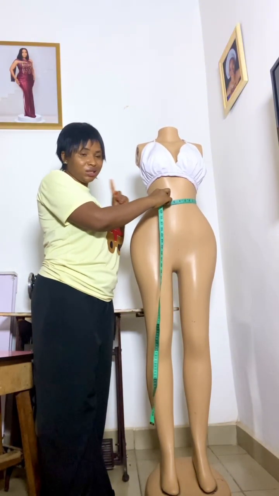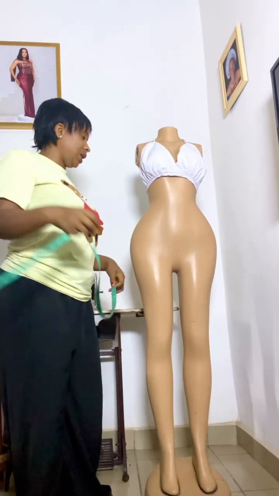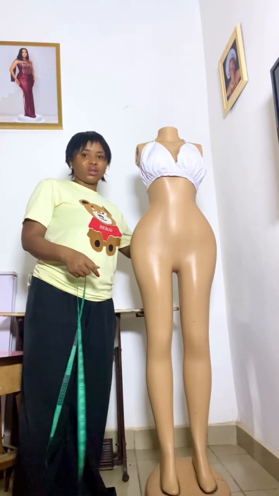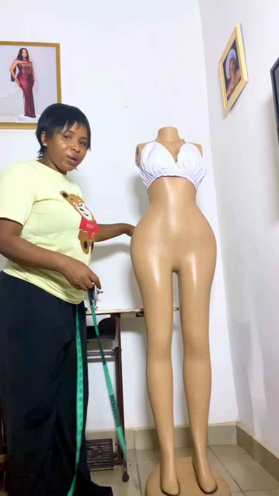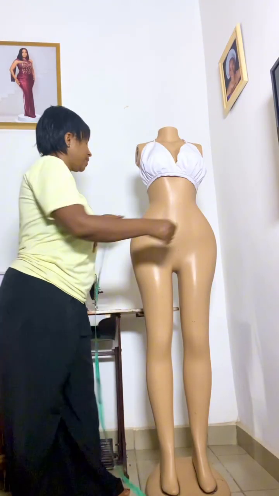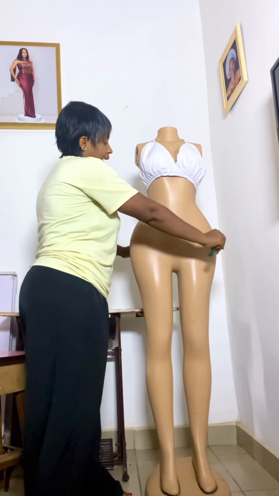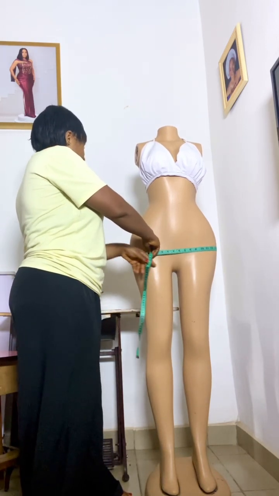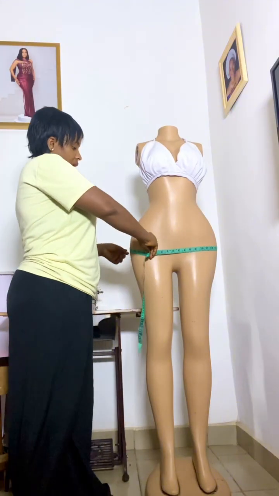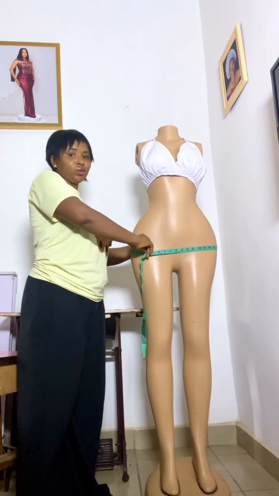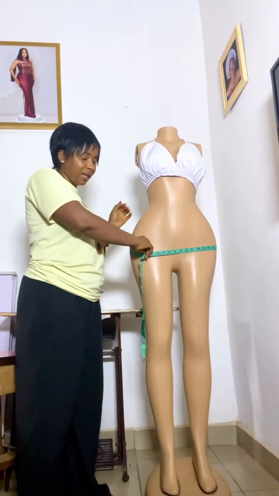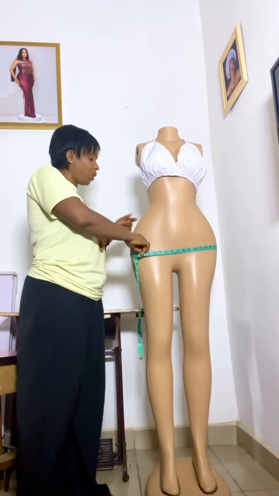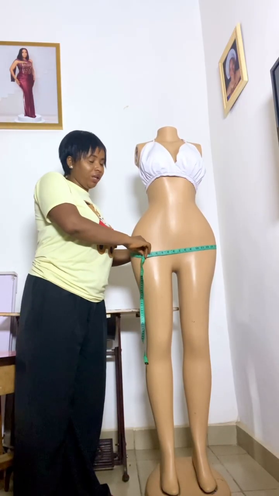I'll note this down. The next measurement I will take is the hip circumference, the measurement around the fuller side of the butt. I'll take my tape round the hip like this. You can see what I am doing, and I'll bring it to this place. I'll note this down. It's a pant, so not too tight, just firm. Ensure that two fingers will be able to pass through the tape. You note this down. This is your hip.